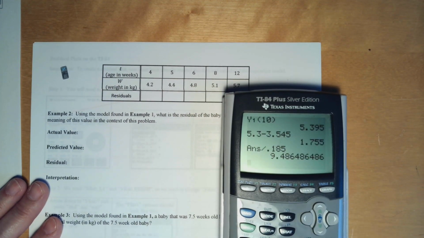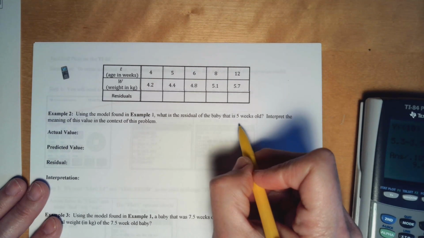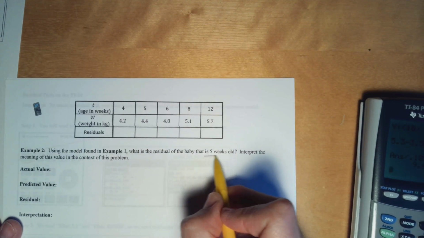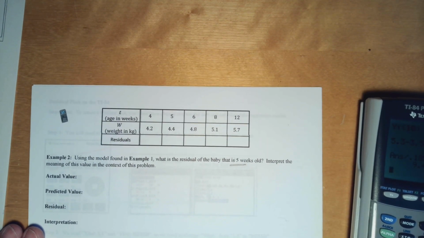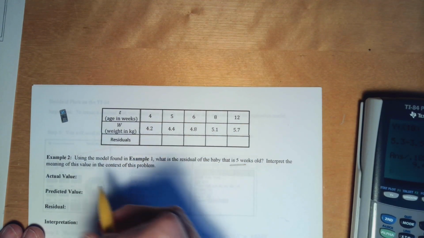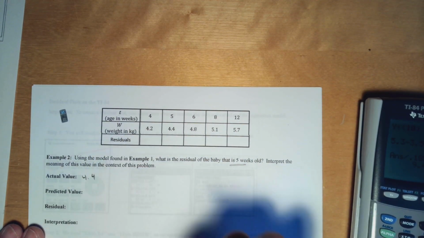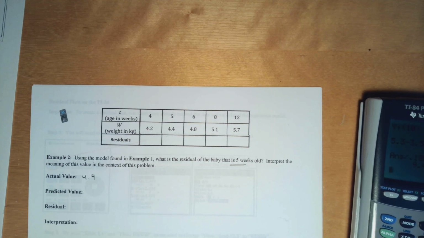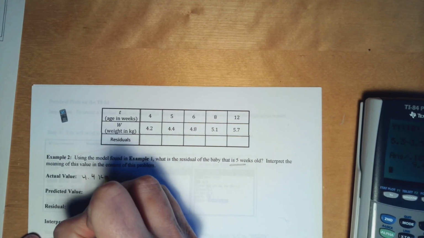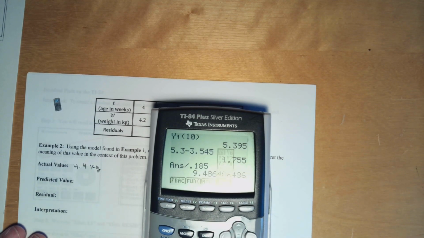So we're going to try to do this for 5 weeks old. The actual value at 5 weeks old is 4.4 kilograms. And for the predicted value, I need y1.